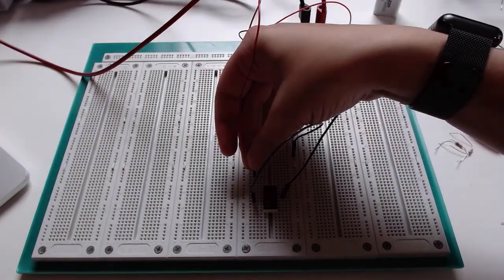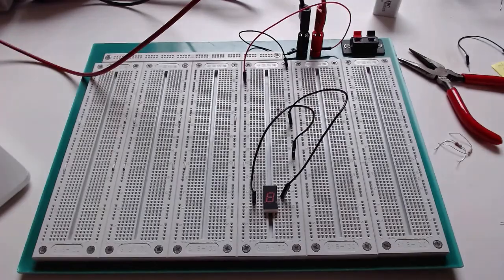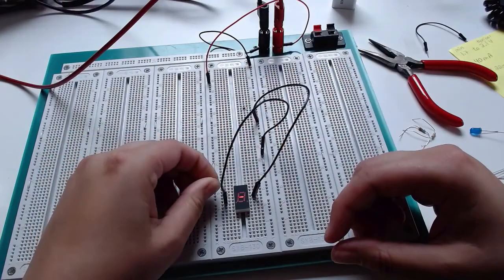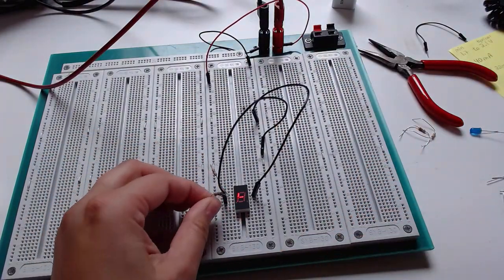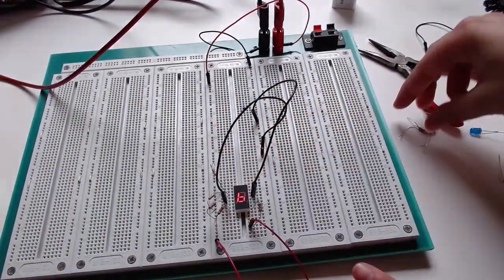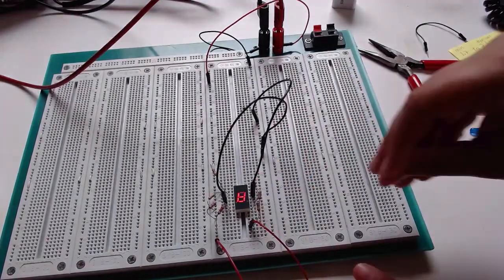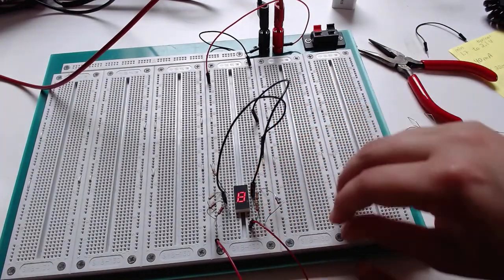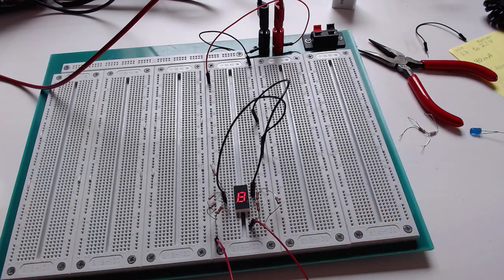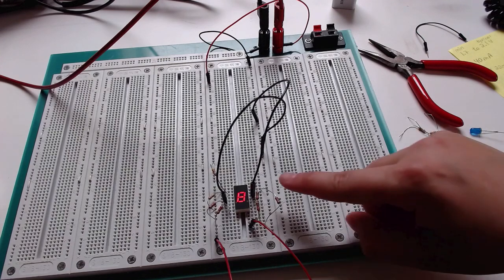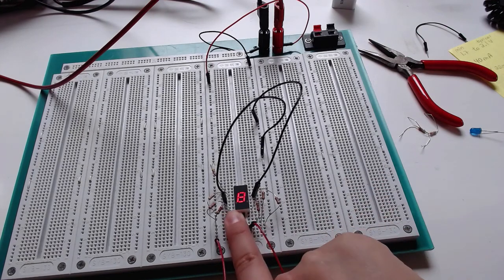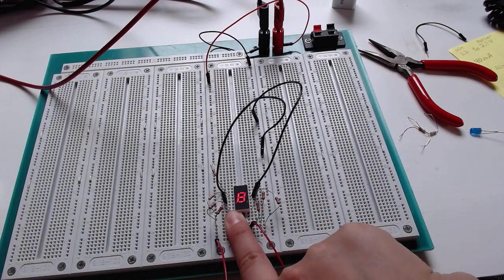So rather than connecting this directly to power, what I need to do is use a resistor. So I'm going to use a 220 ohm resistor. So if I connect all of the segments through a resistor to 5 volts, then I can get our display lighting up. Most of the time, we are not going to be directly connecting the anodes to power because I'm going to want this to take on different numerals depending on what I'm doing.